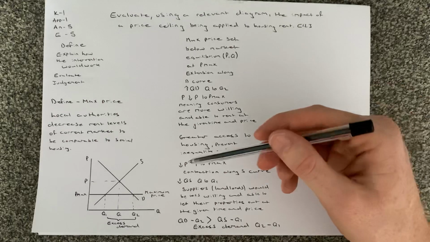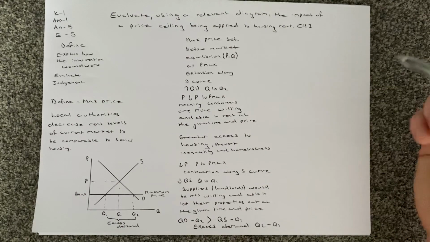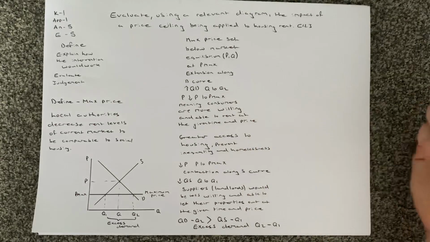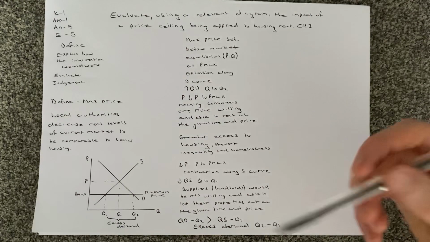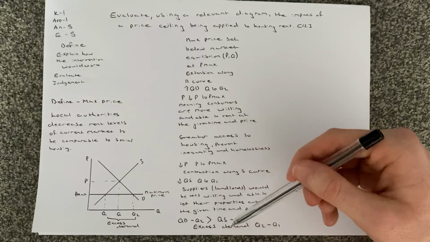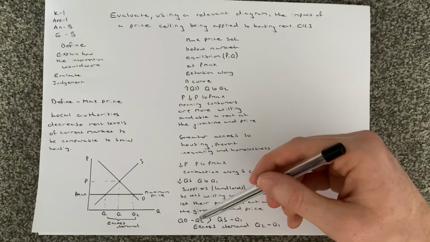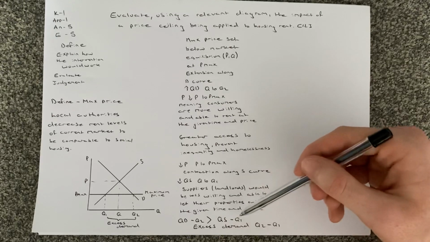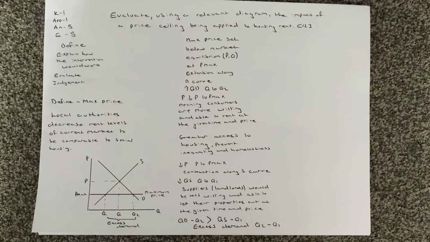And the decrease in price from P to P max does, however, cause a contraction on the supply curve with a decrease in quantity supplied from Q to Q1. Suppliers, in this case landlords, would be less willing and able to let their properties out at the given time and price. This results in excess demand because the quantity demanded, Q2, is greater than the quantity supplied, which is Q1, and therefore we have excess demand of Q2 to Q1.